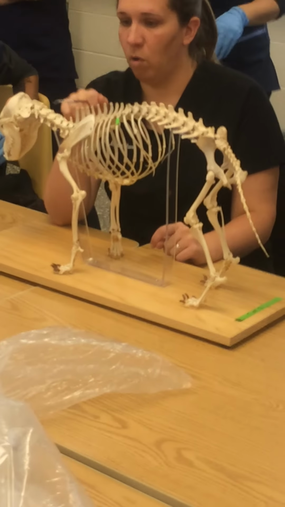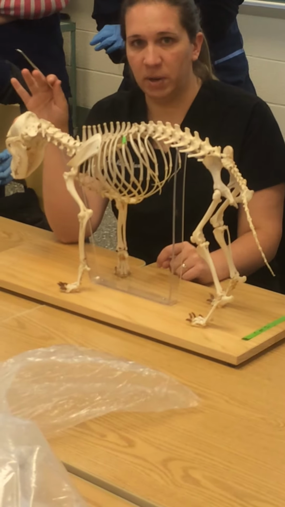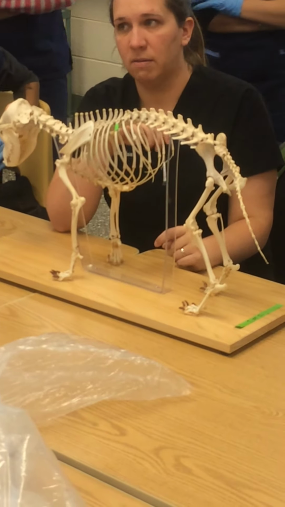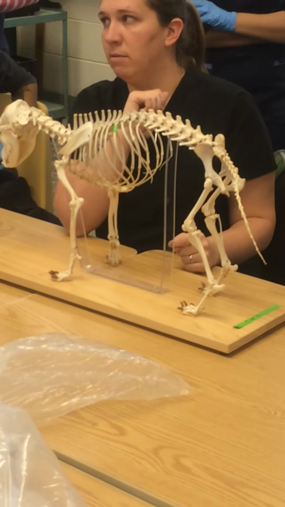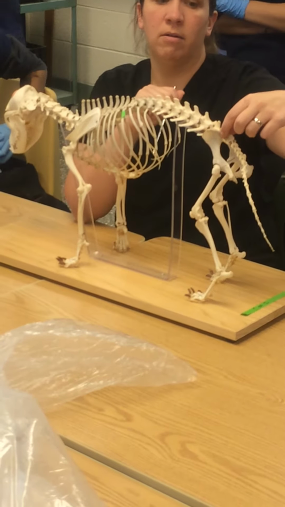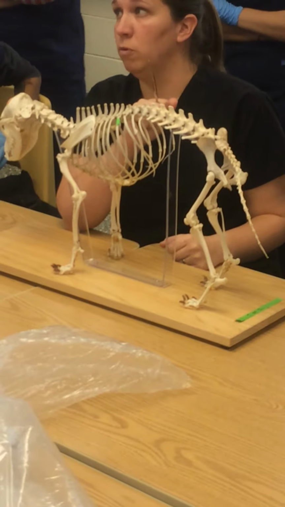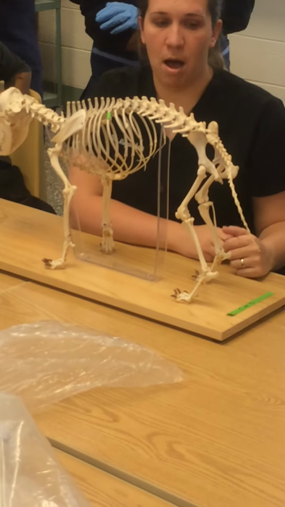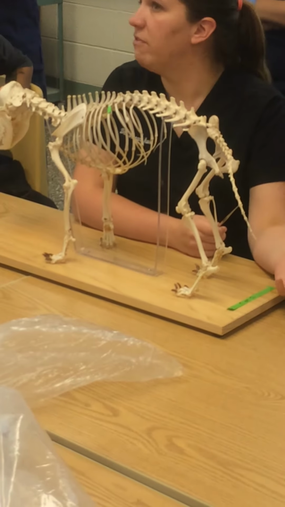So we start with what? Cervical, how many? 7 across all species, right? Then we have our thoracic, how many in dogs and cats? 13. Okay, then we have our lumbar, how many? 7. And our sacrum is how many? 3 fused in the dog and cat. And then our coccygeal, or our caudal, those are our tail vertebrae, and those can vary, right?